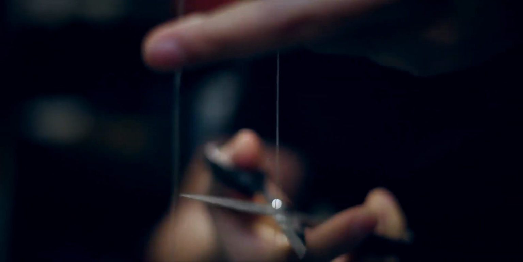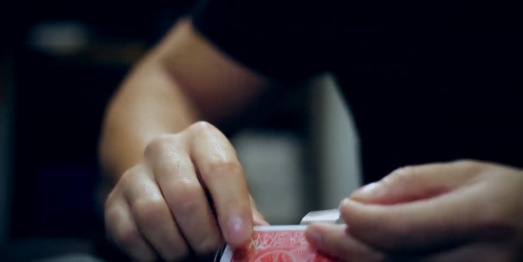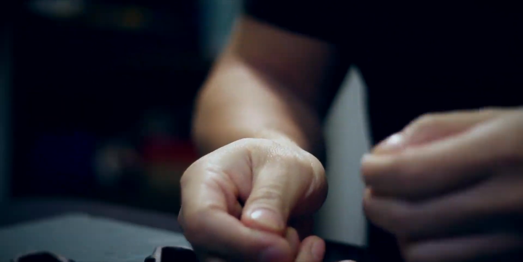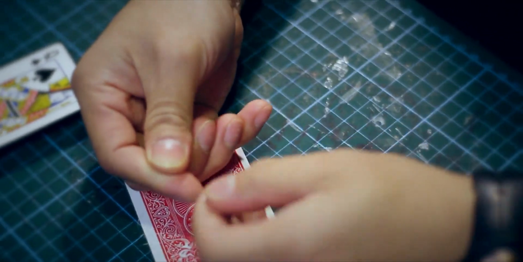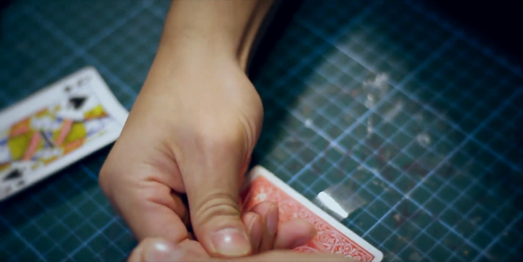Okay. And then you're gonna cut this right there. Right there. And you're gonna tie a knot right here. You're gonna tie it right here, okay? Just like this. You're gonna tie it like this.